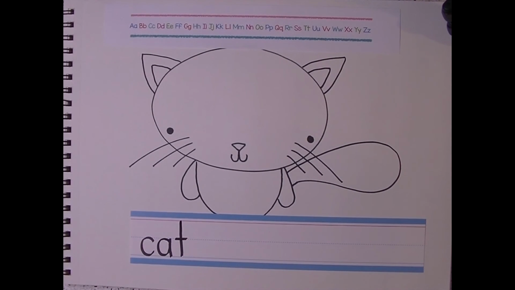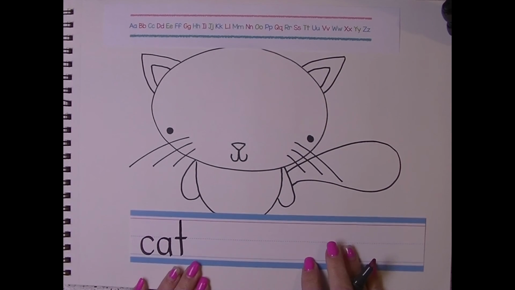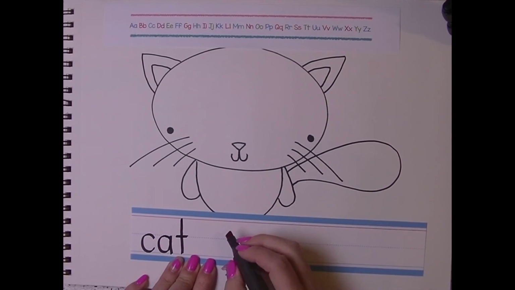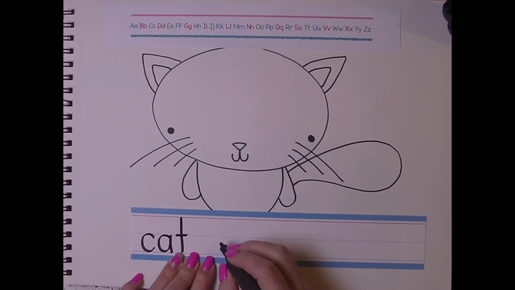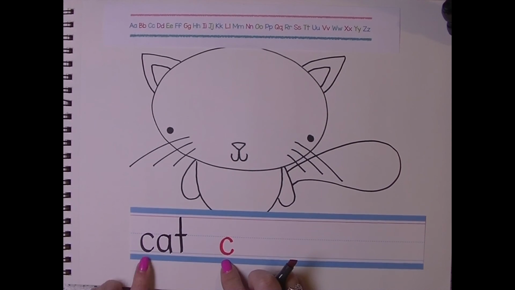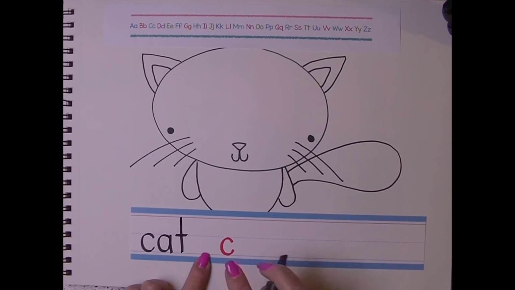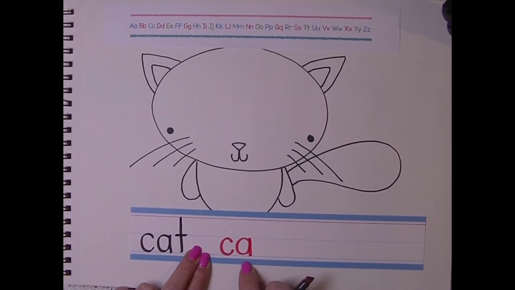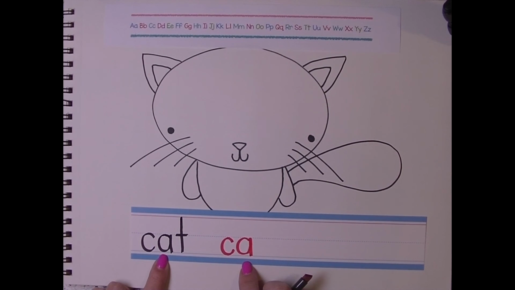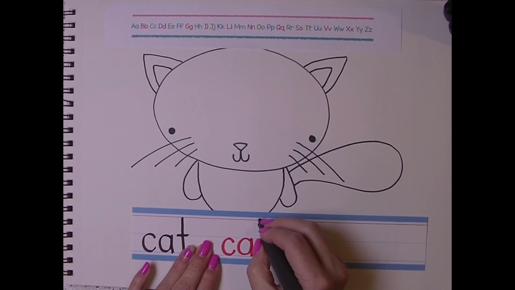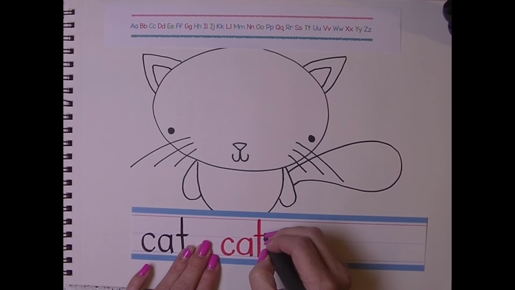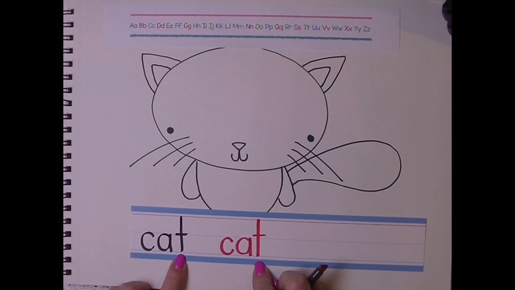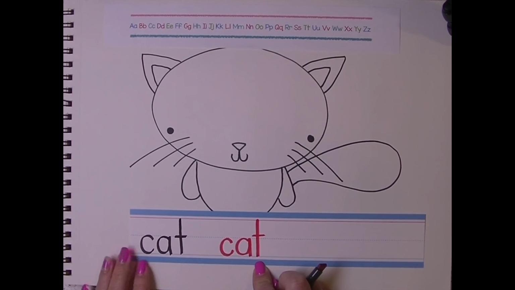Okay, are you ready to check? See if we got it right. All right, guess what? The first letter is a C. We kind of gave you that hint at the beginning of the video, so we got that one right. Guess what, friends? The next letter is a lowercase a. Did we get it right? We sure did. And the last letter is really a T. Did we spell it right?